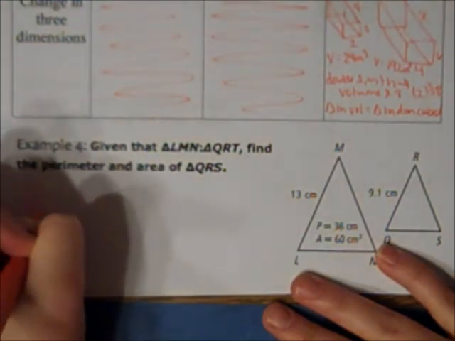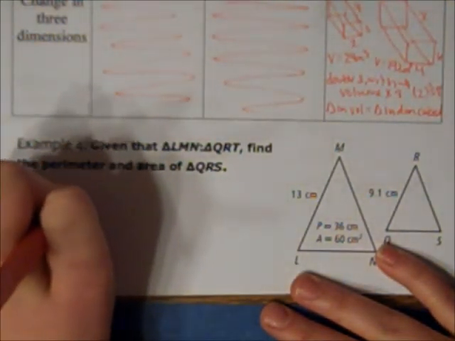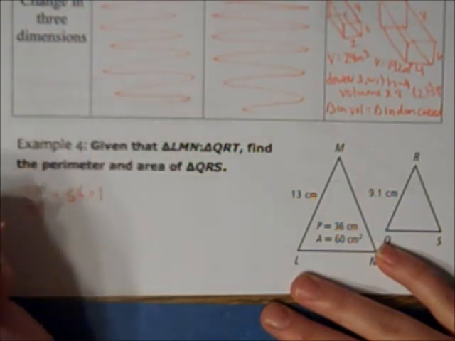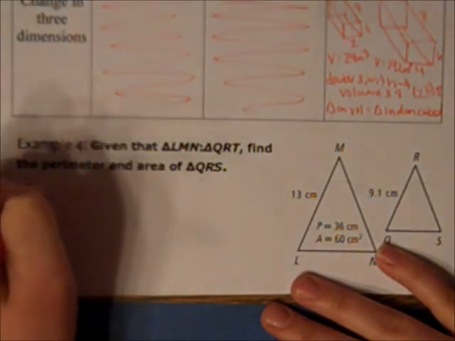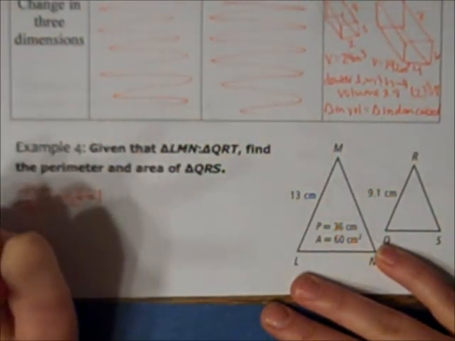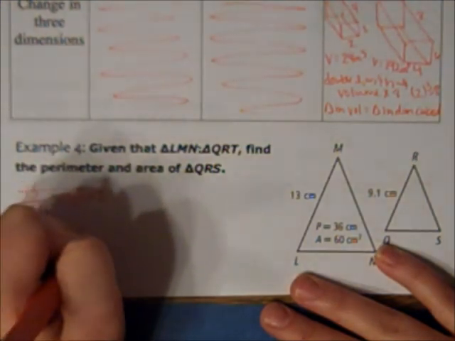So let's start by doing that. 13 divided by 9.1. That means my scale factor, or how much I'm changing the dimensions by, is 1. No, I did that backwards. Let's do 9.1 over 13. And we're going to get this to be 0.7.